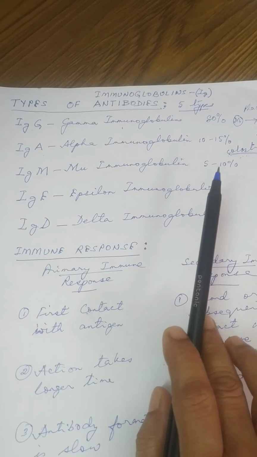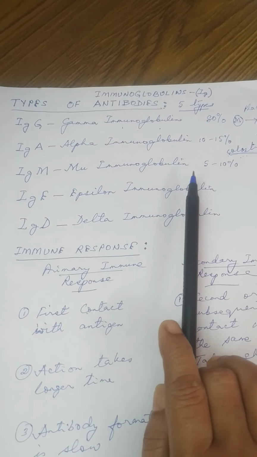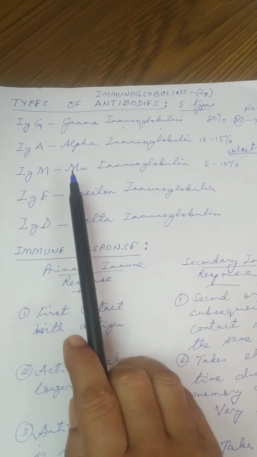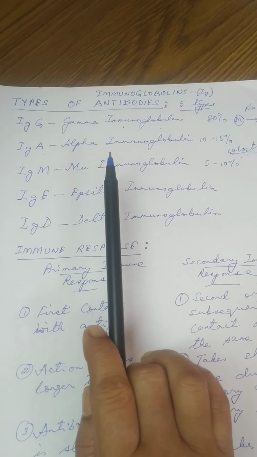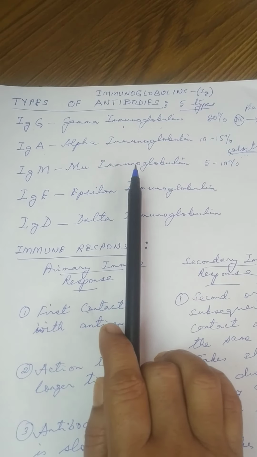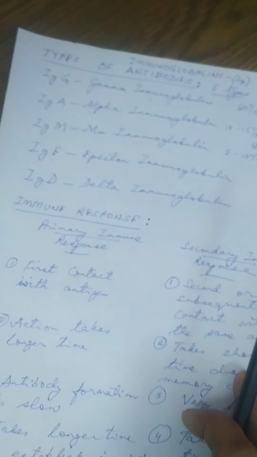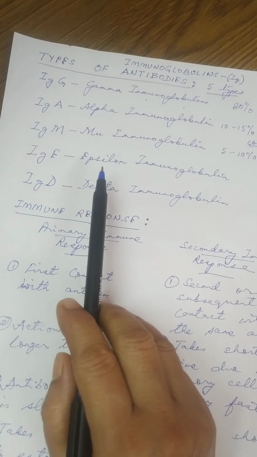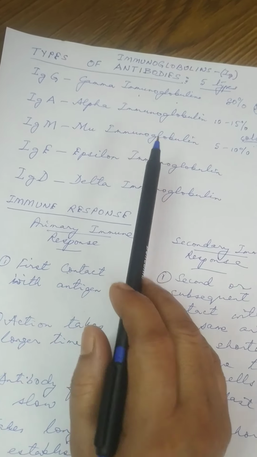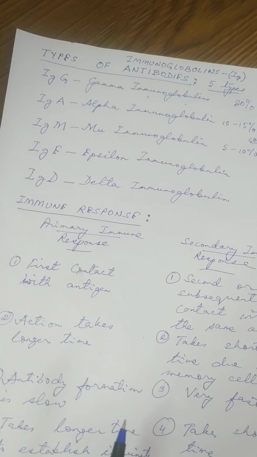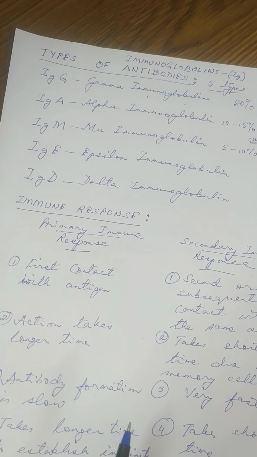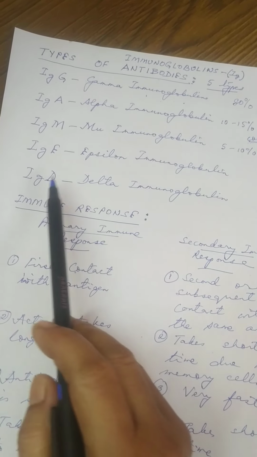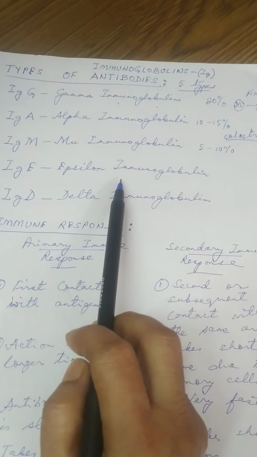Okay, and remember, it is the earliest immunoglobulin to be synthesized by the fetus. Moreover, it is the largest immunoglobulin that is present in our body. Okay, so I hope you have understood about immunoglobulin M. Okay. Now the next is immunoglobulin E. So immunoglobulin E is called what? It is called the epsilon immunoglobulin.